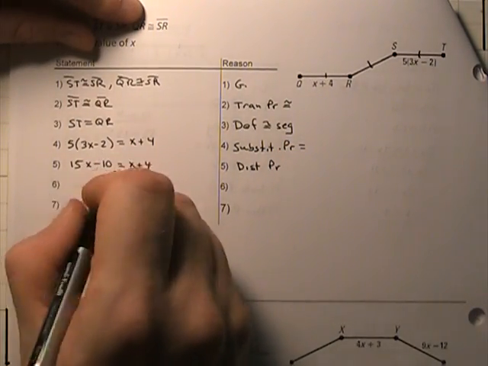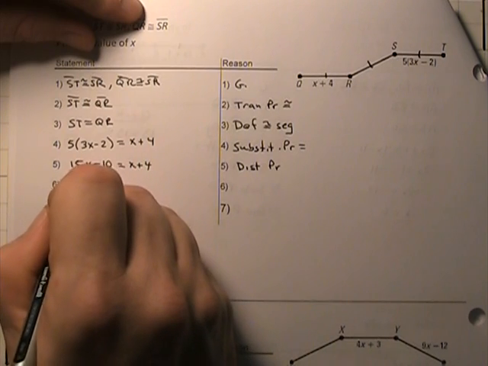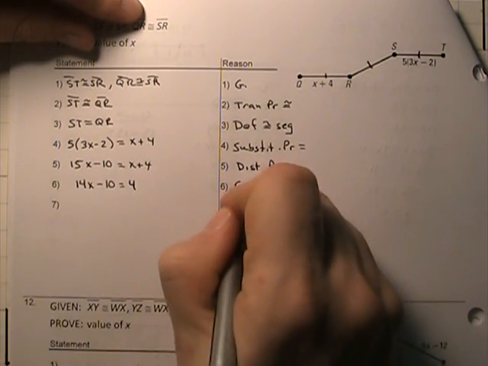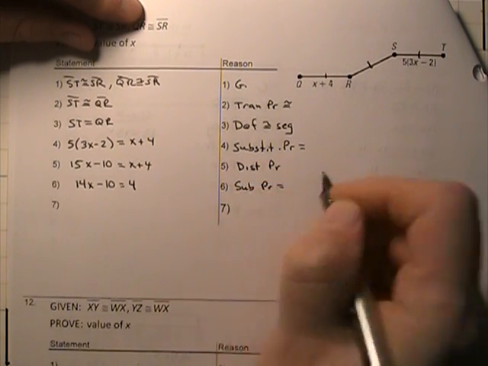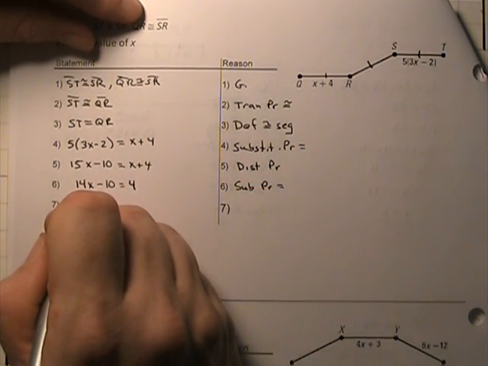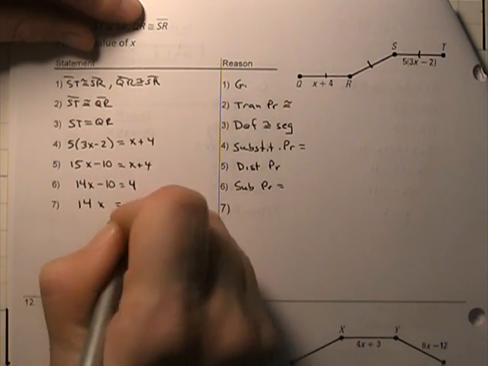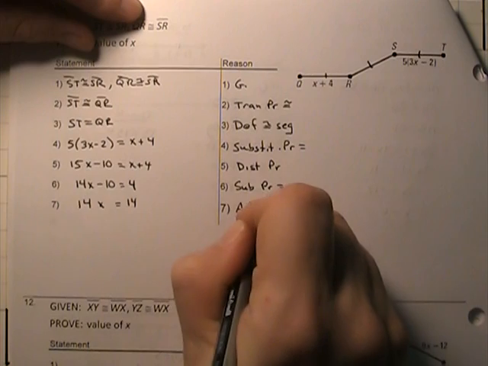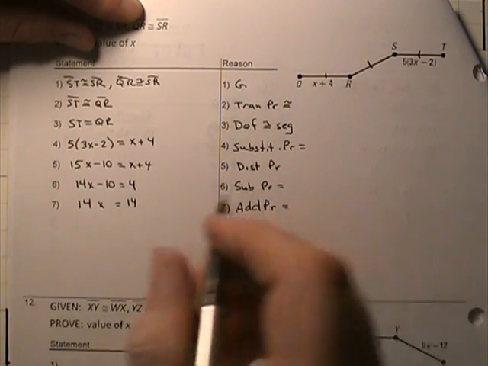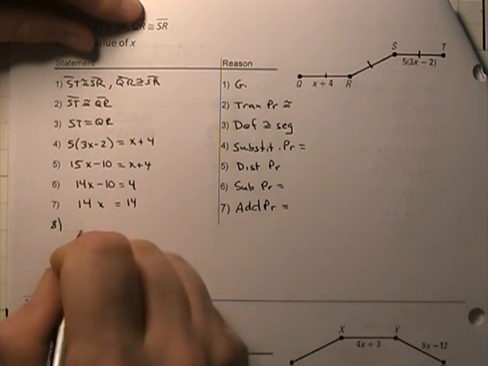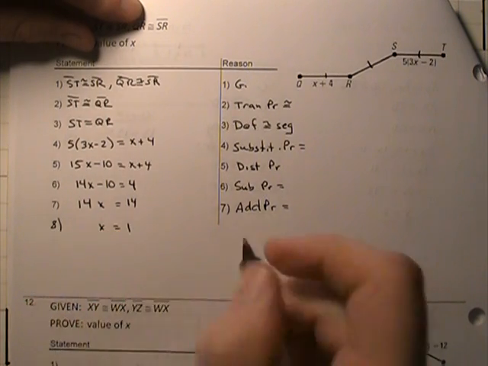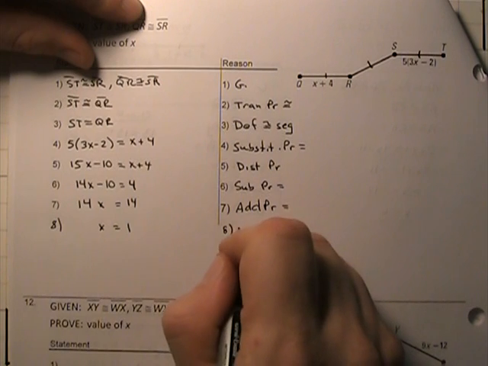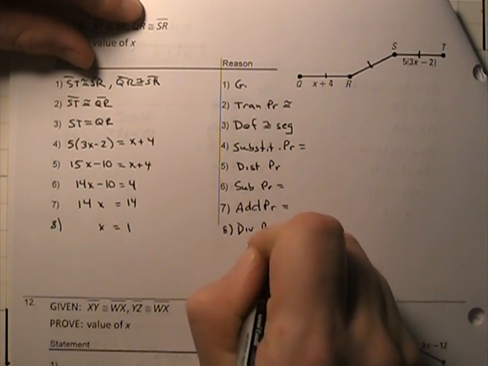And let's go ahead and subtract x from both sides. Let's go ahead and add 10 to both sides. And let's go ahead and have step 8 here. We'll divide by 14. And that gives us 1, and that's the division property of equality.